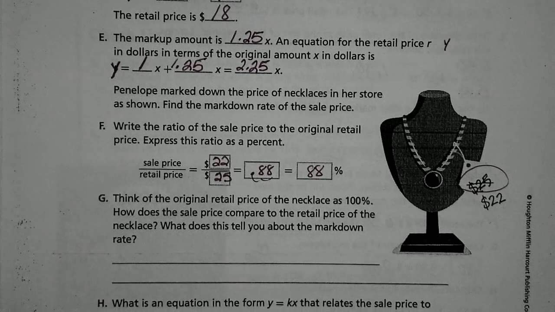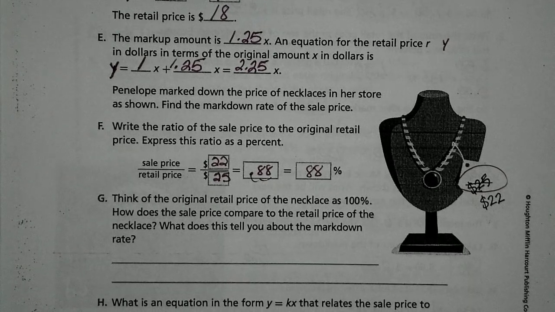Okay? All right, so G says, think of the original retail price of the necklace as 100%. How does the sale price compare to the retail price of the necklace? What does this tell you about the markdown rate?